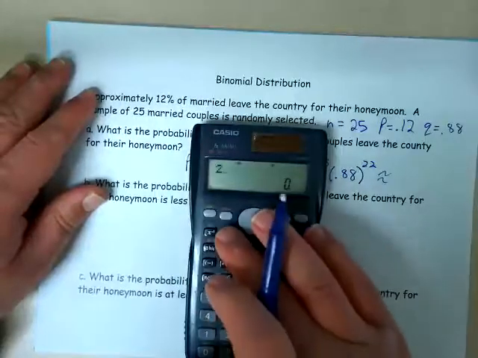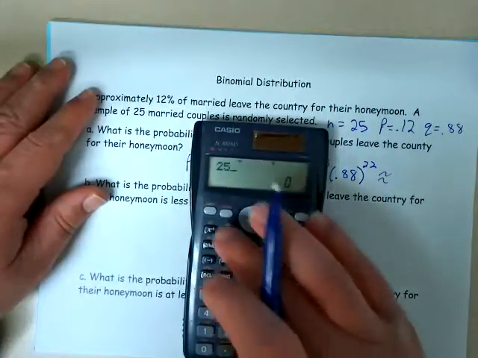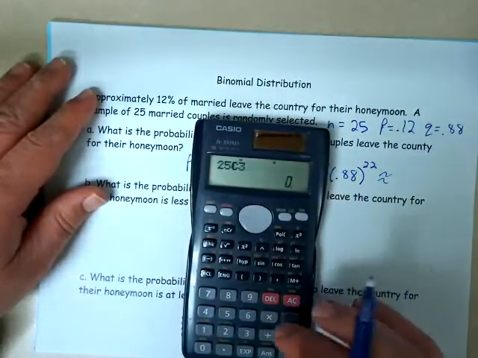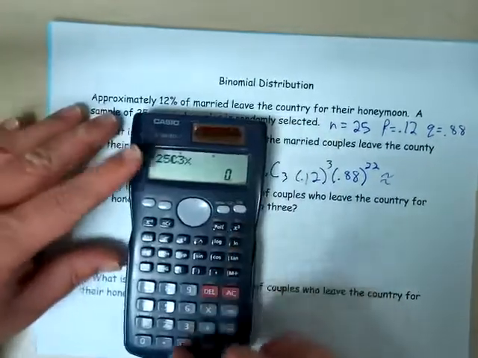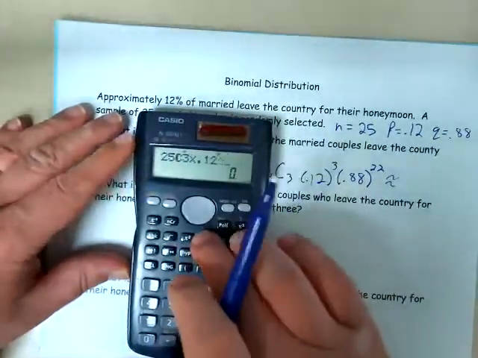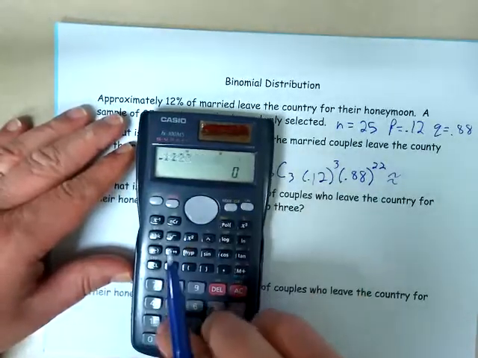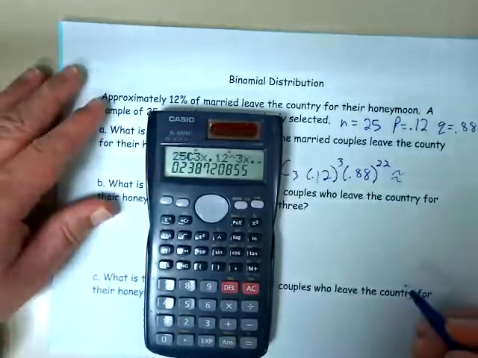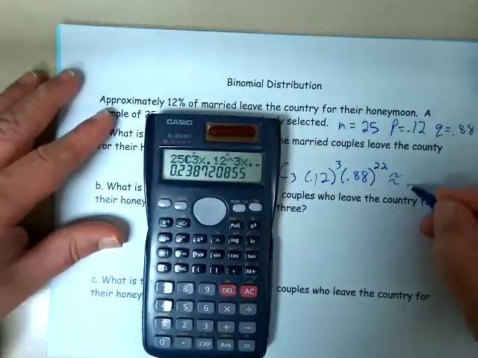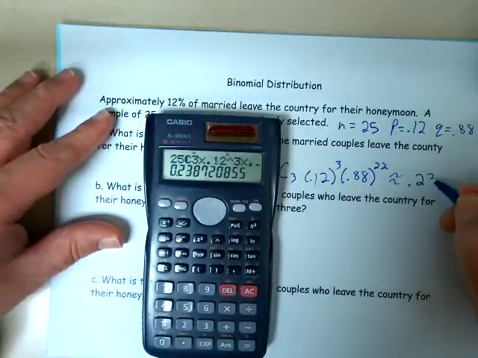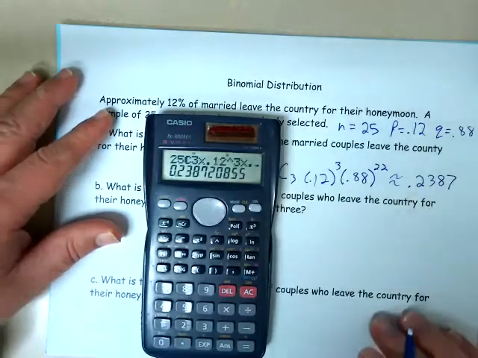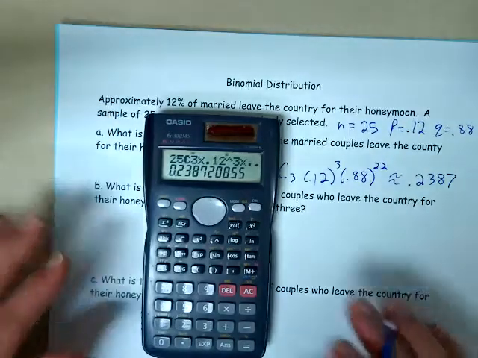So 25 choose 3 times 0.12 to the third times 0.88 to the 22nd. And what I get here is approximately 0.2387 when rounded to 4 decimal places.